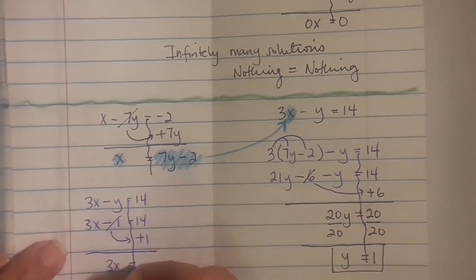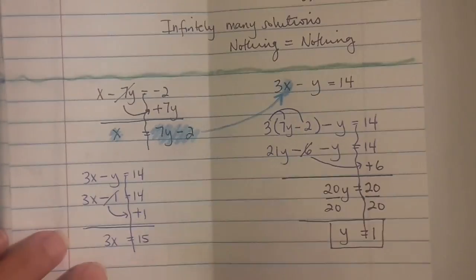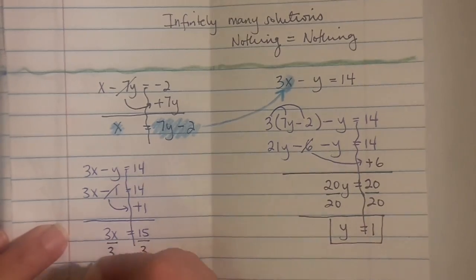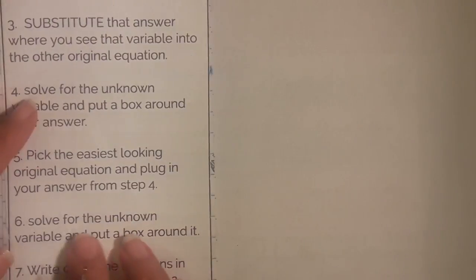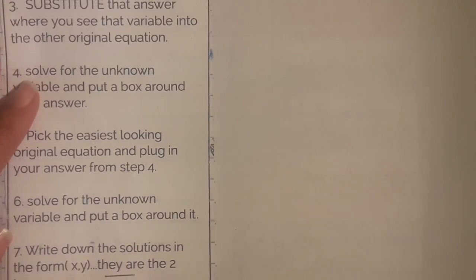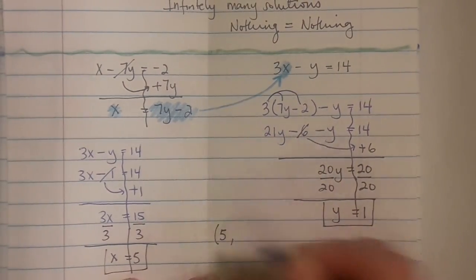That's 3x equals 14 plus 1, which is 15. Divide both sides by 3. We're going to get x equals 5. So now rewrite it in the form of x and y. So x is 5, y is 1.